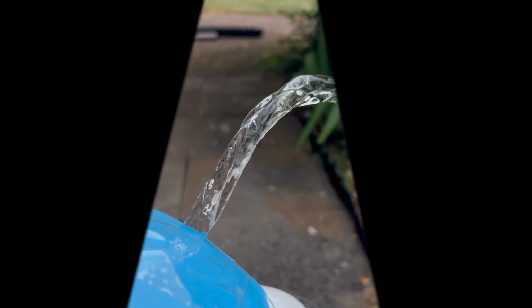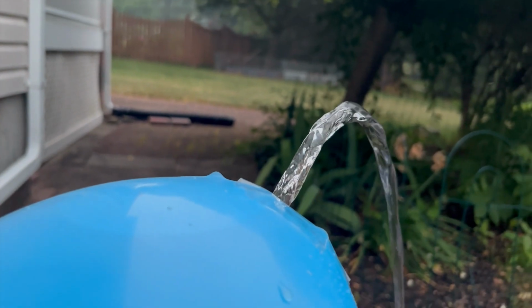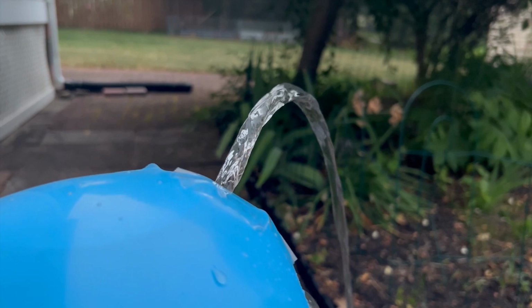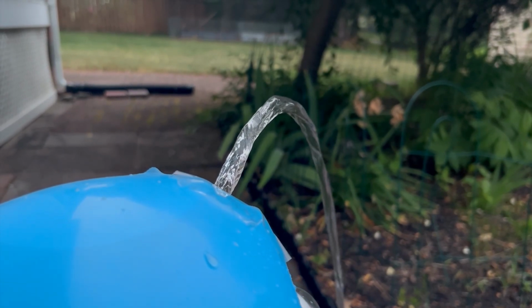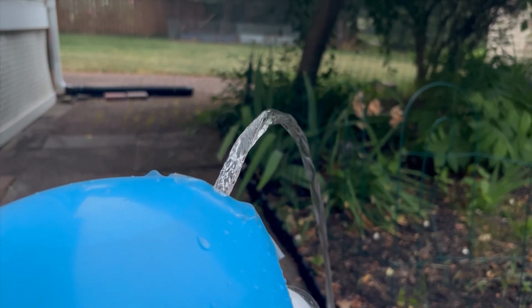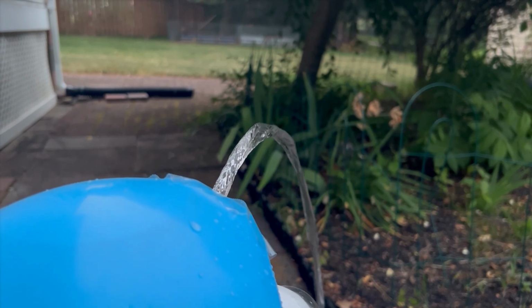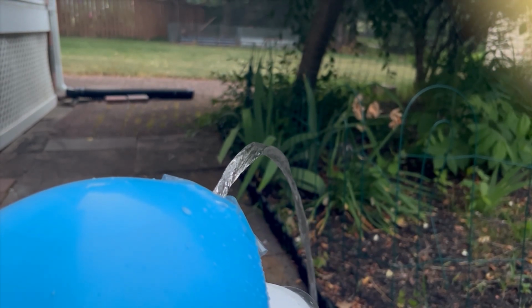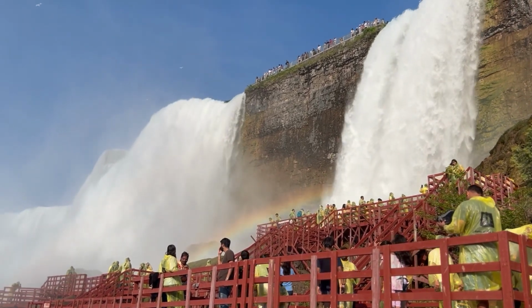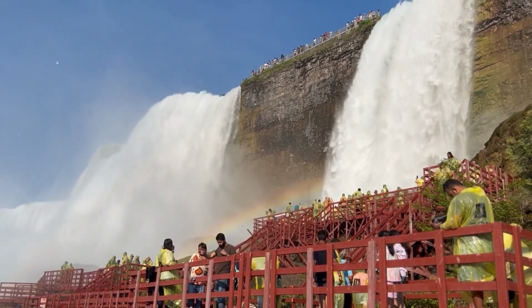This stream of water is actually not frozen. Instead, it only looks frozen because the water moves so ideally and perfectly that it never deviates from its original path. In contrast, this water is extremely chaotic. And there's a reason for that.